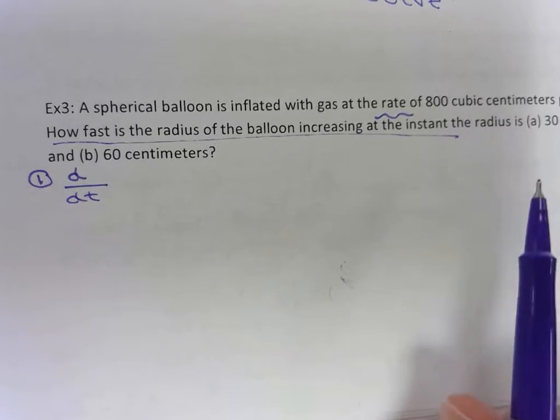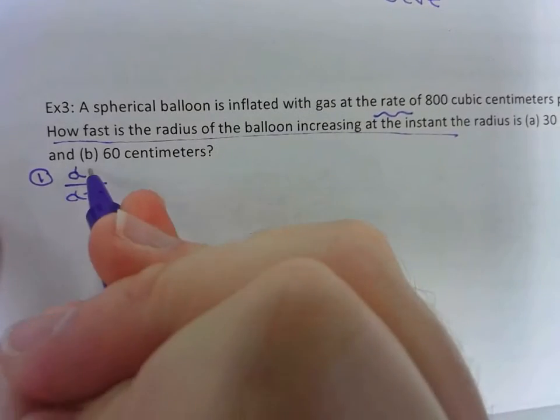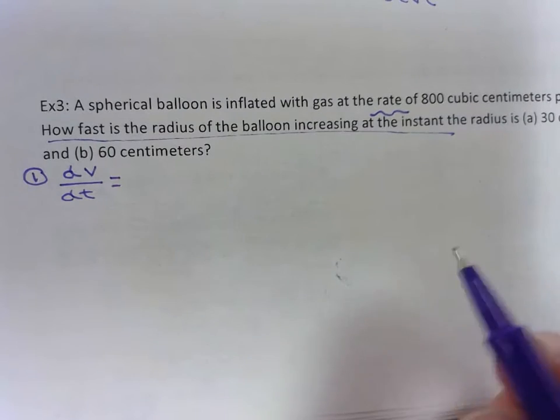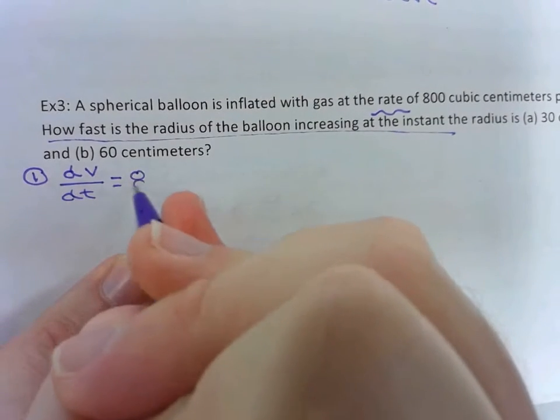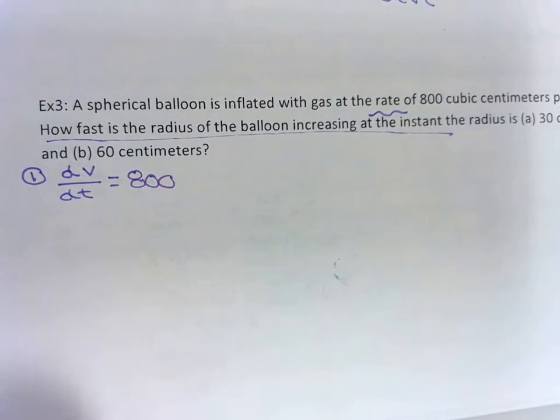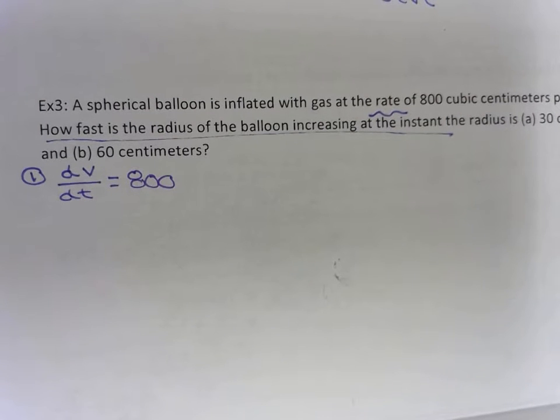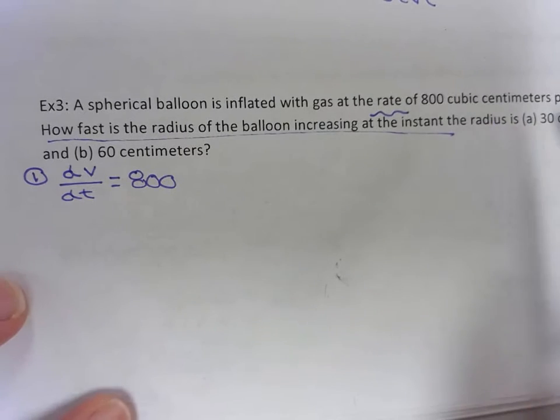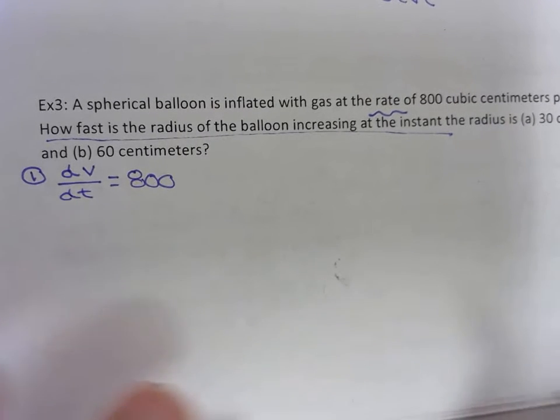Cubic centimeters always deals with volume. So that's going to be dV over dt. I'm inflating it, so it's increasing, so it's a positive 800. If I'm inflating a balloon with gas, my volume is going to be getting bigger. So it's the volume over time, cubic centimeters per minute. That's what they give me.